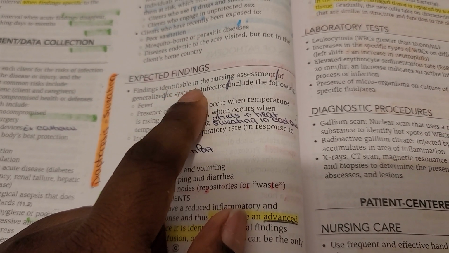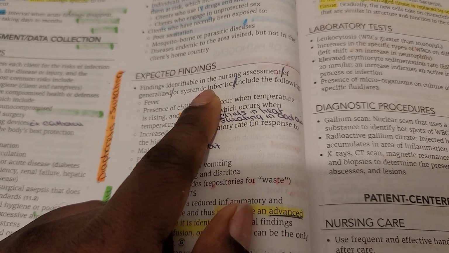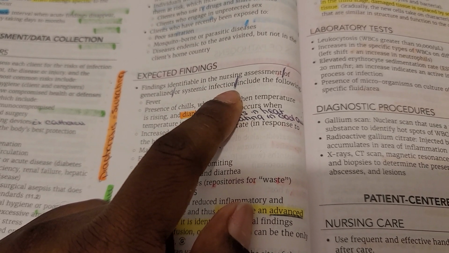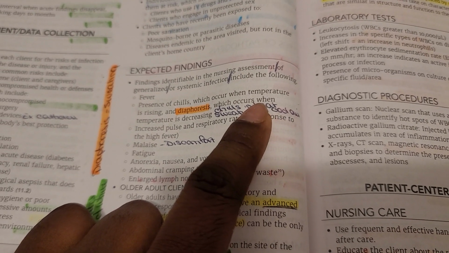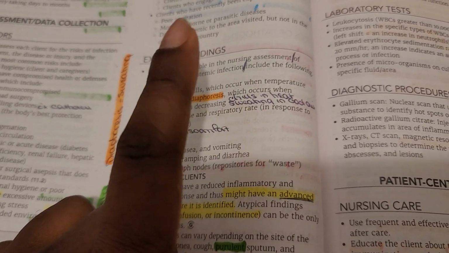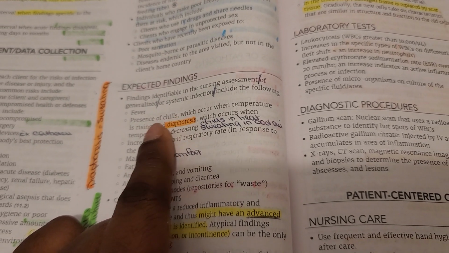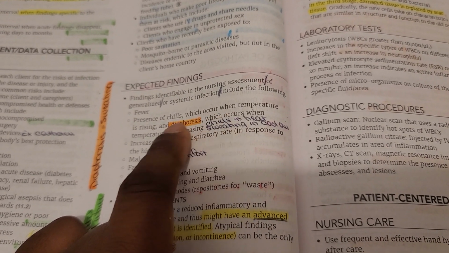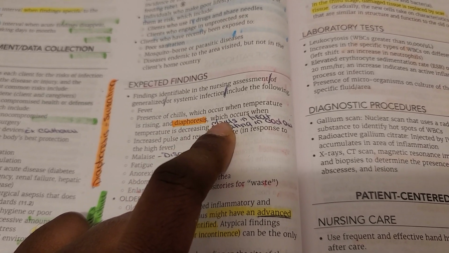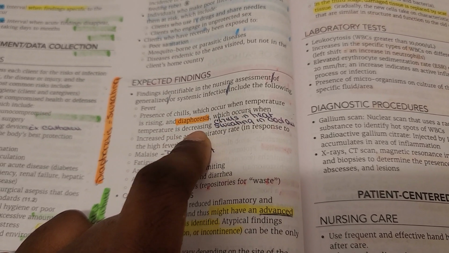Findings identifiable in the nursing assessment of generalized or systemic infection include the following. Like, that sounds like a run-on sentence. It's making my head spin, so I had to break that down. So, fever, presence of chills, which occur when temperature is rising, and diaphoresis, which occurs when temperature is decreasing.